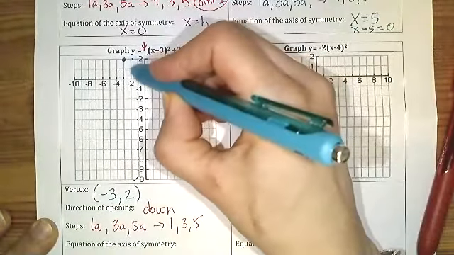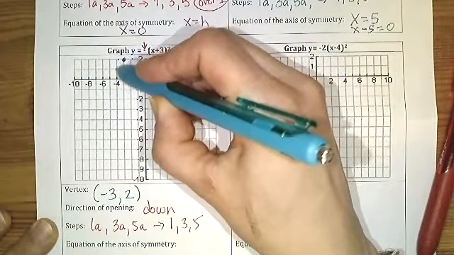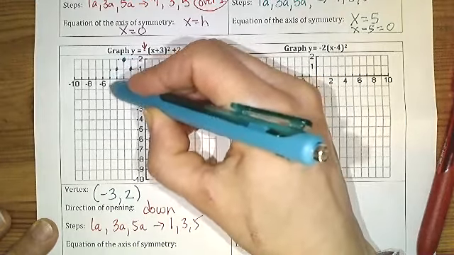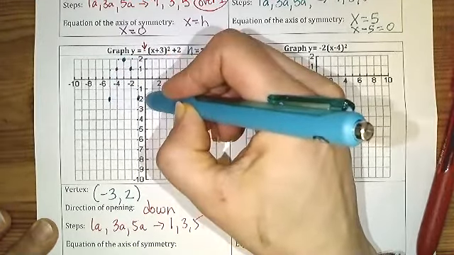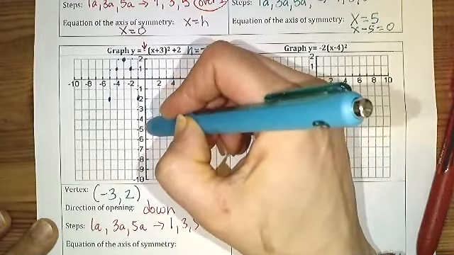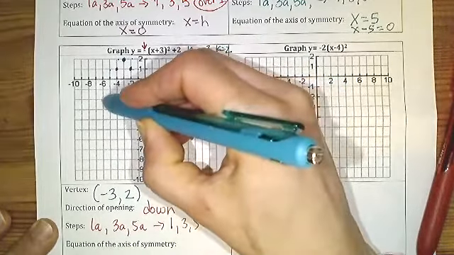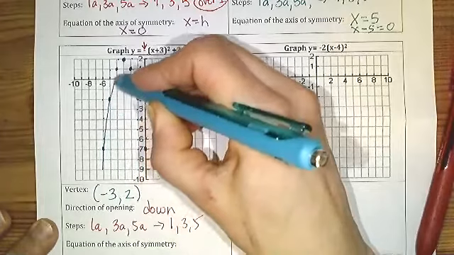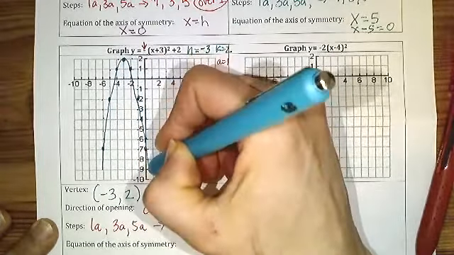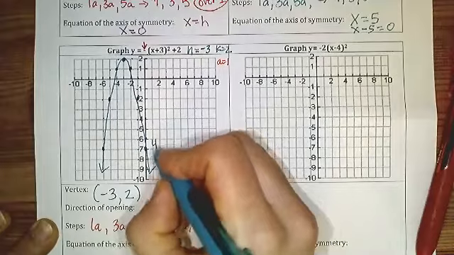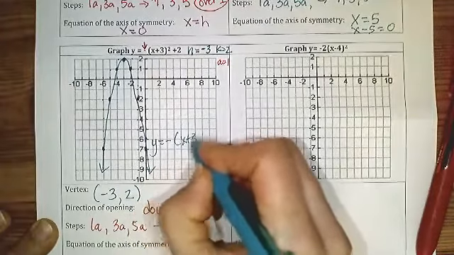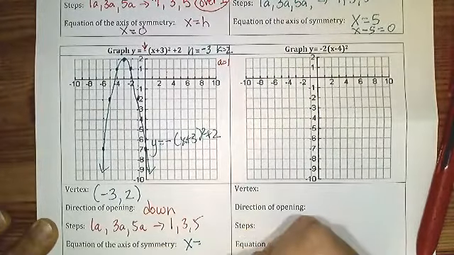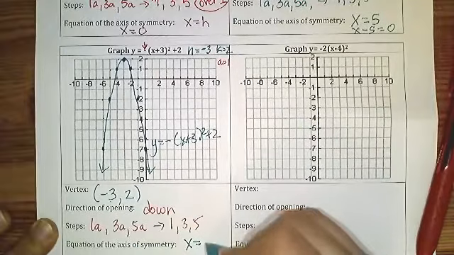We're going to go over 1, down 1, over 1, down 3, over 1, down 5. We could go over 1, 2, 3, 4, 5 on the other side as well, and then draw the best curve you can connecting those points. Y is equal to negative (x add 3) squared add 2. Oh, and the axis of symmetry, remember that is the h value, so x is equal to -3.